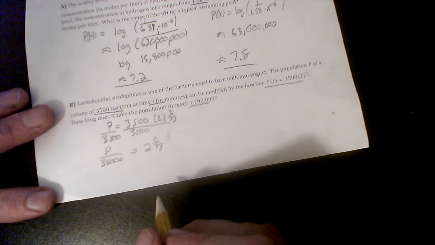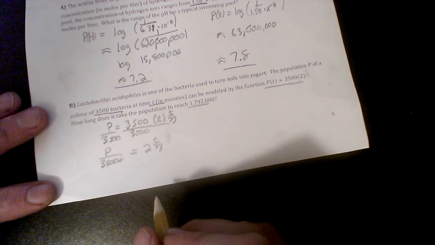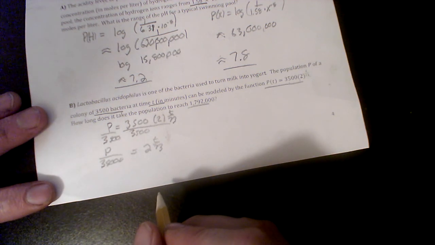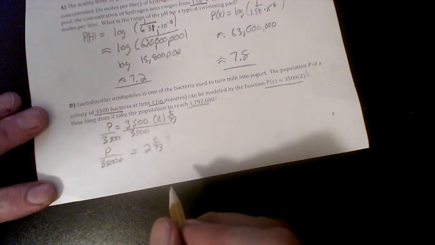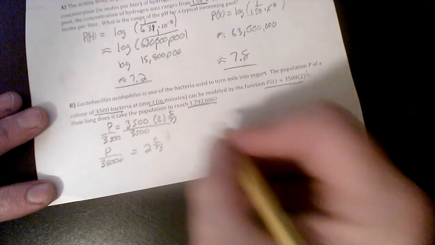What am I going to do here? I guess I could plug numbers in right now. Let's do it. Let's plug it in. So I'm going to plug in 1,792,000 right here.